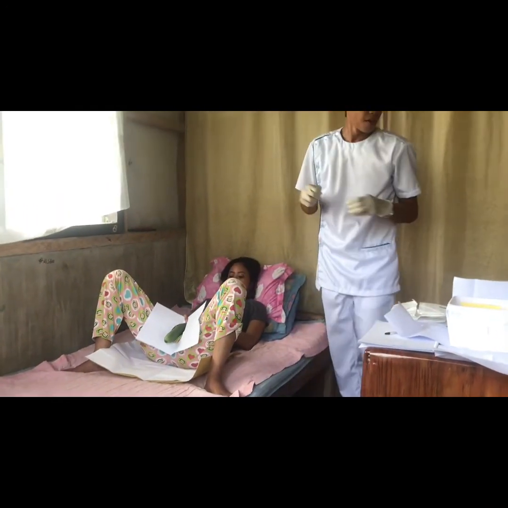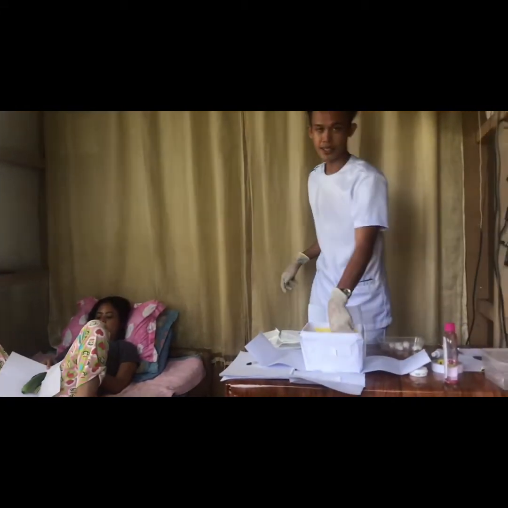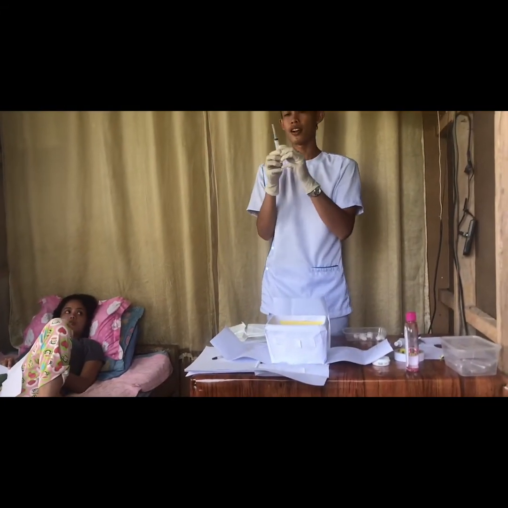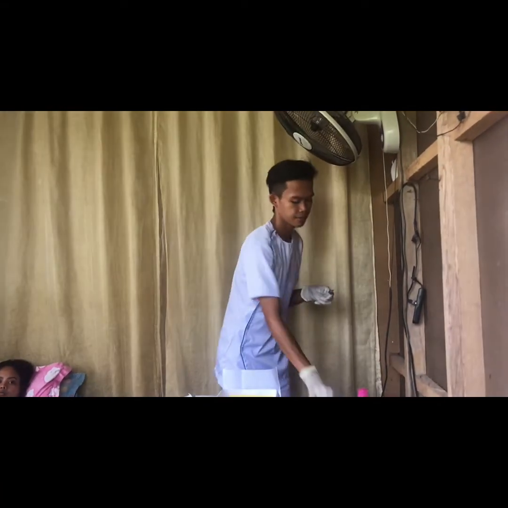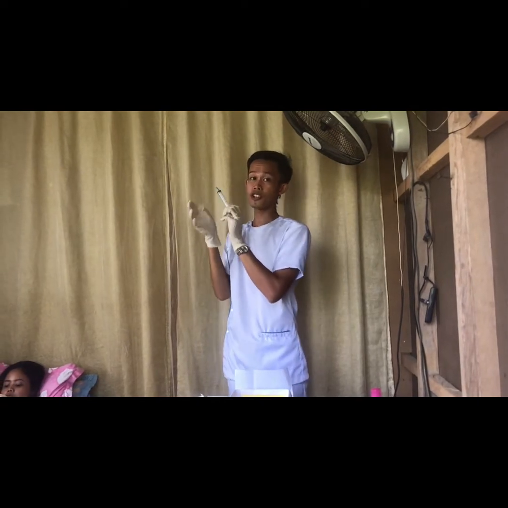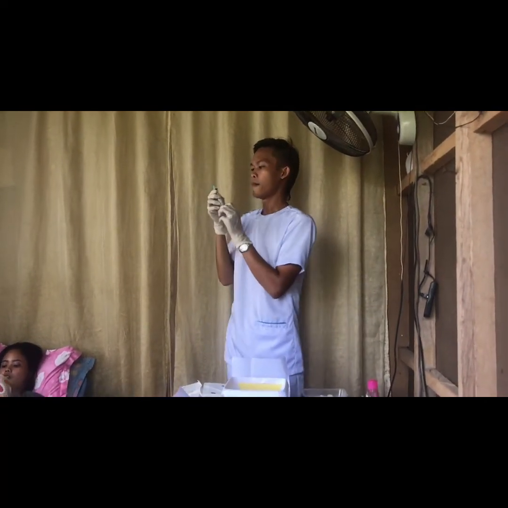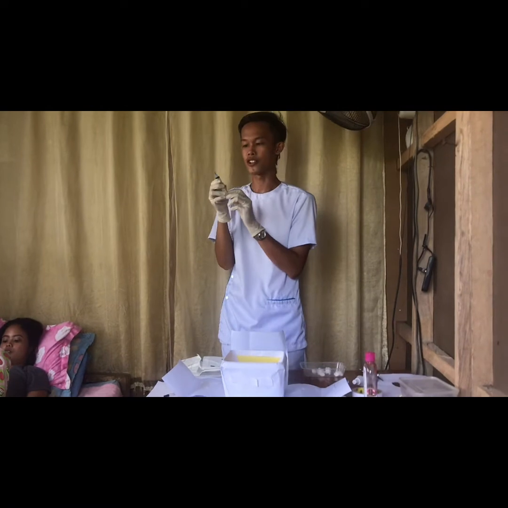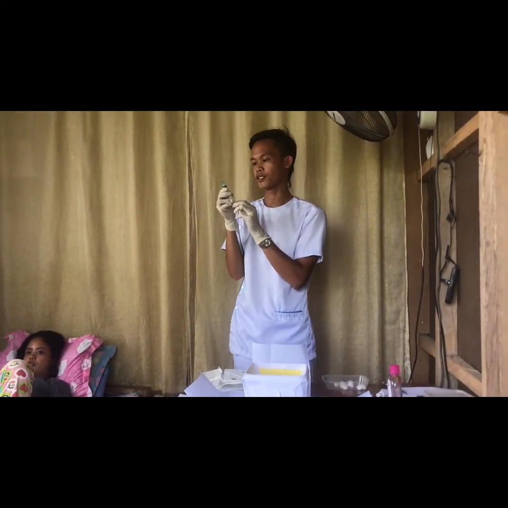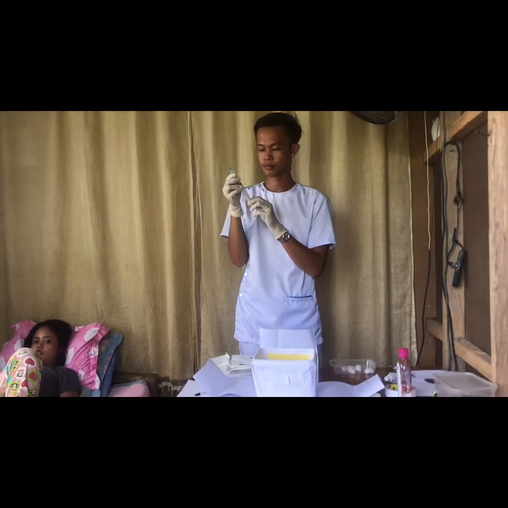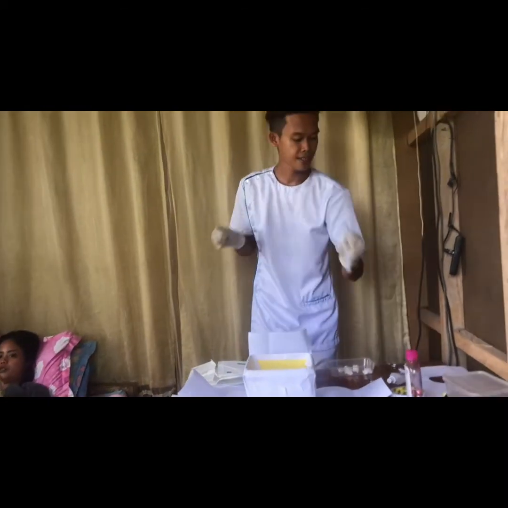Okay, so for this time, I'm going to take the 10 cc syringe itself. The 10 cc syringe contains distilled water. I'm going to open it, and push it back in order to break the tip of the syringe. And then we're going to set it aside.